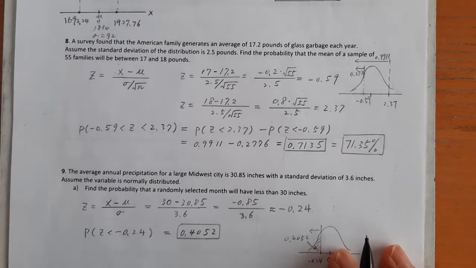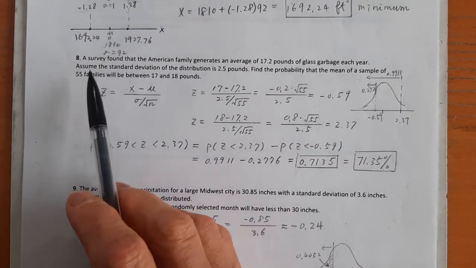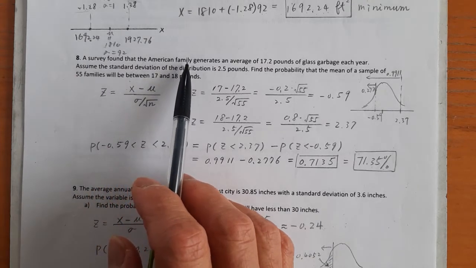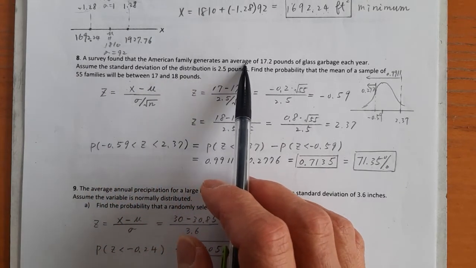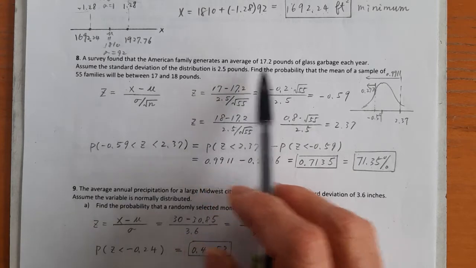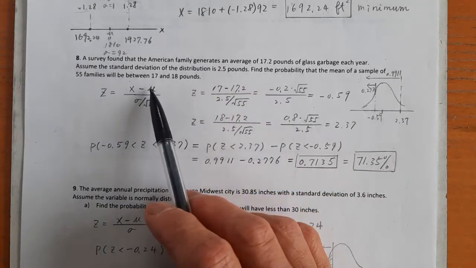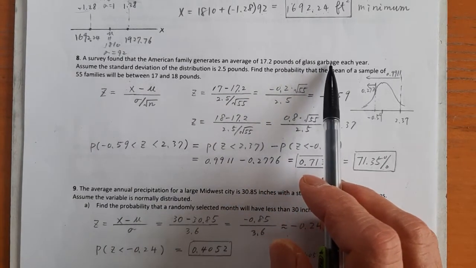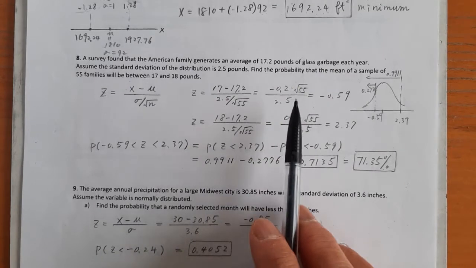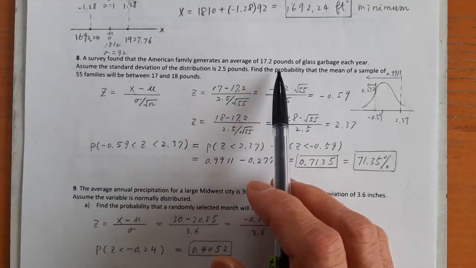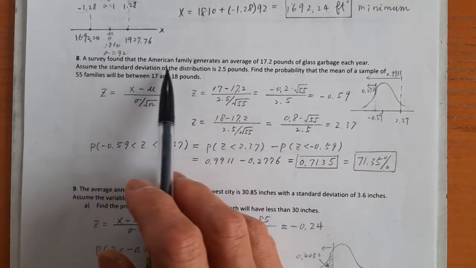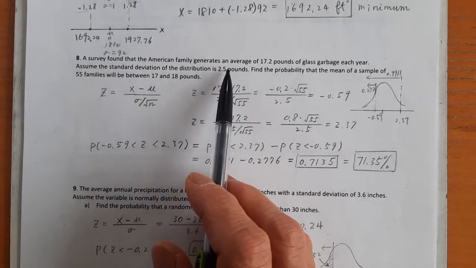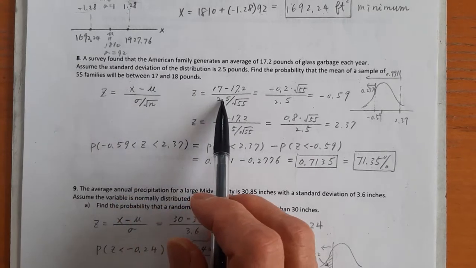So question 8. A survey found that the American family generates an average, which means mean, of 17.2 pounds of glass garbage each year. And assume the standard deviation of the distribution is 2.5 pounds. Standard deviation sigma is 2.5 pounds.